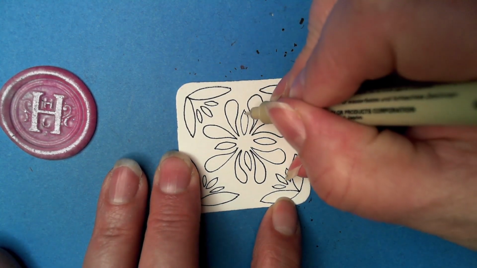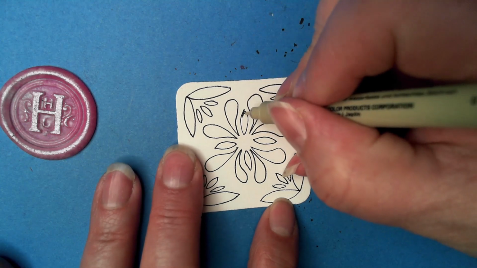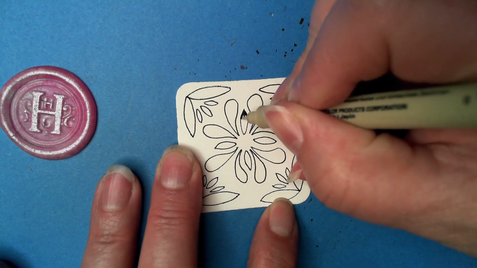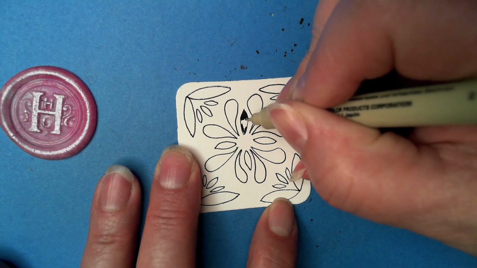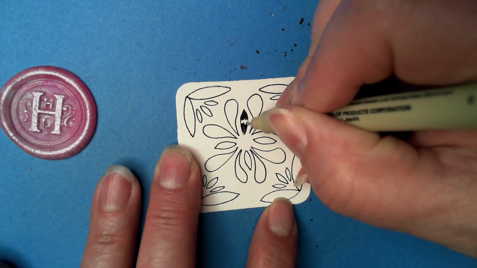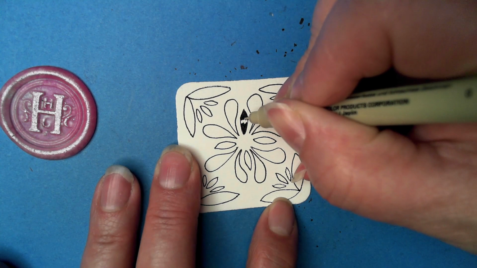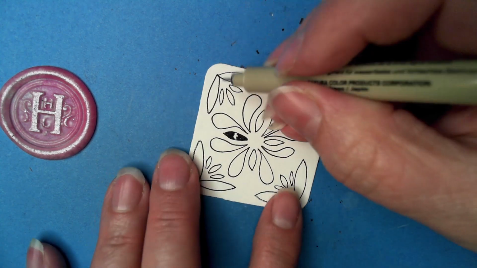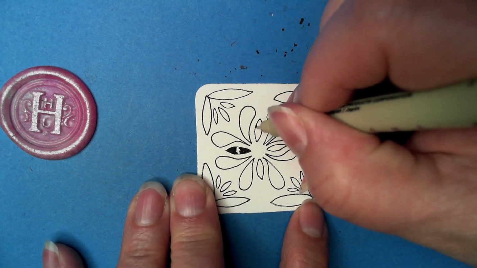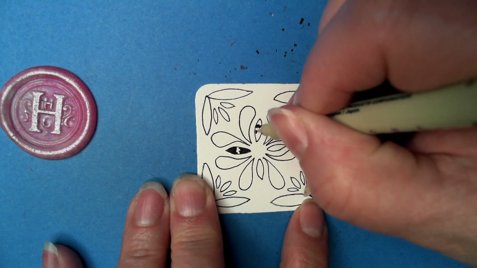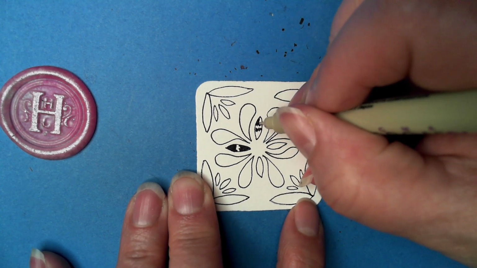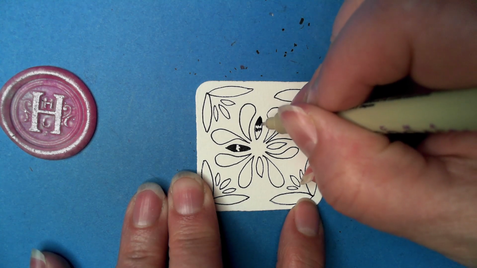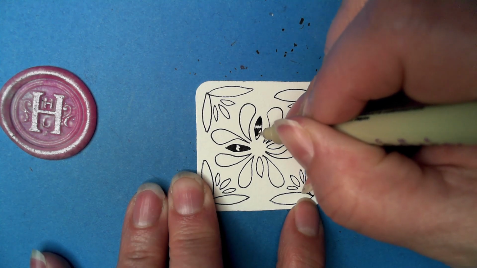Okay, so I'm going to fill these in because this needs some contrast. Ooh, and this one, I'm going to put the shine in the center. That will be nice. I didn't do that yet on mine. And to leave what we call the shine, as you see, I did a scribble on either side of the center that helps me remember that that's what I'm doing.